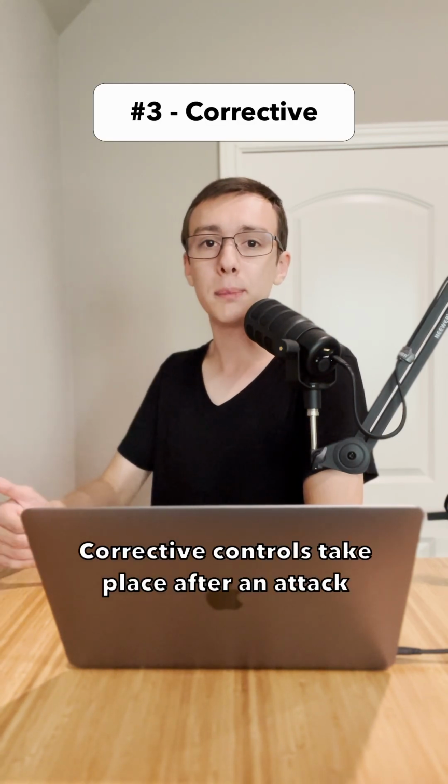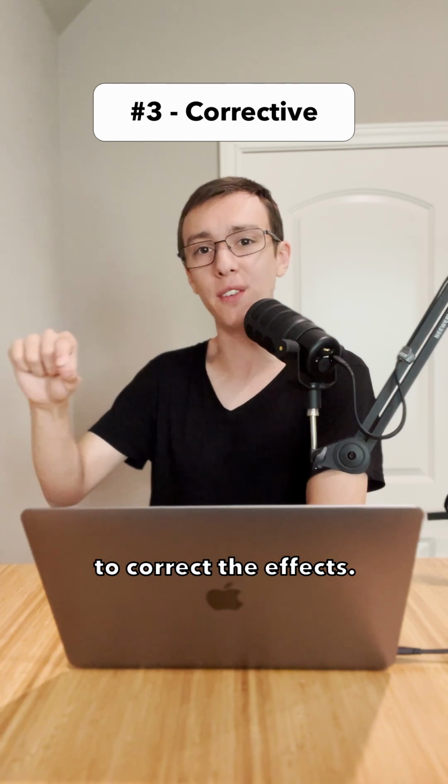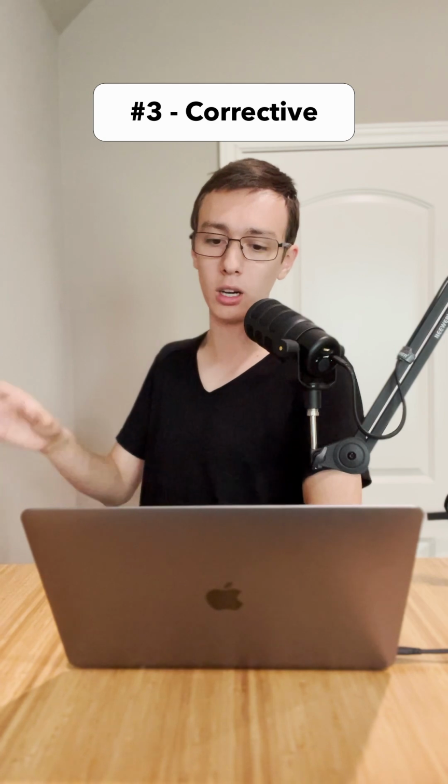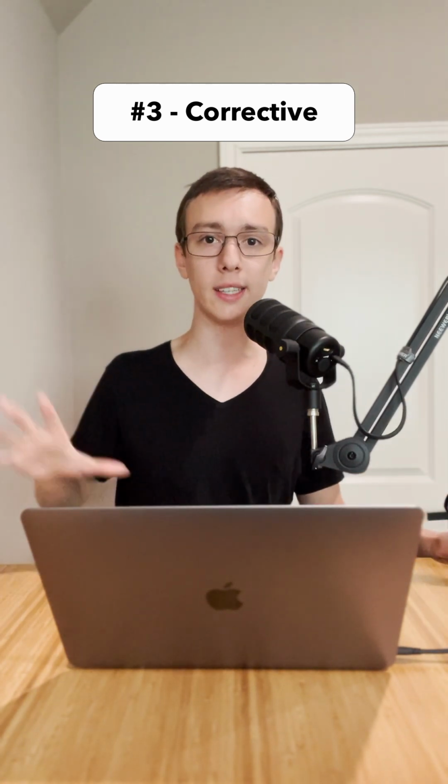So preventive controls take place before an attack to prevent it from happening. Detective controls detect an attack during the attack itself. And so corrective controls, our third type, take place after the attack to correct the effects. So for example, if a company is hit by ransomware and all the systems are affected, you can't access any data, you can have backups that are designed to bring back all of that data in its original form. That's an example of a corrective control because you're correcting the effects of the ransomware. Right now, you're not able to access your data, you implement your backup, and all of a sudden you can access it again because you had that backup.